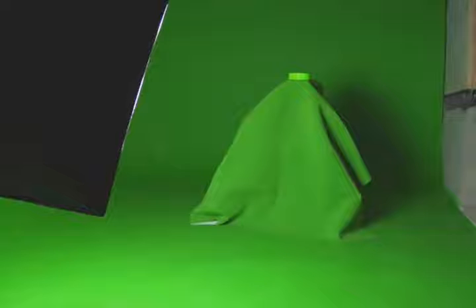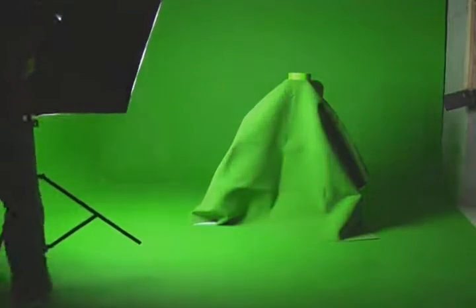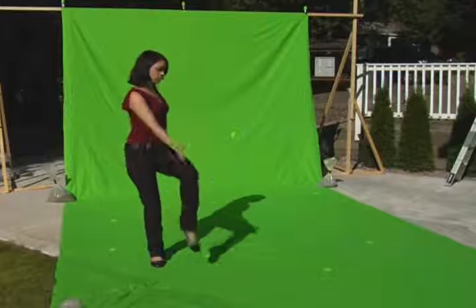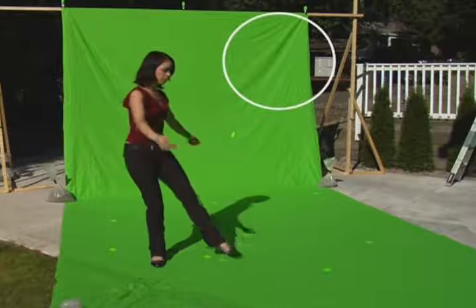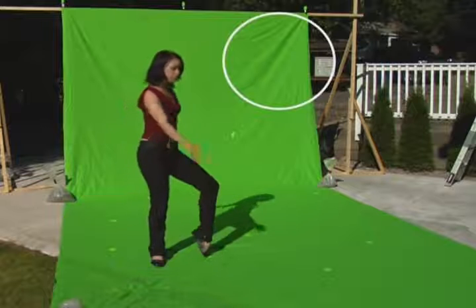You always want to light a green screen as much as possible from the front, especially if you're using a cloth. Wrinkles in cloth become much more pronounced when they're lit from the side. Soft lighting from the front removes practically all bumps. Also make sure that the cloth is stretched out all the way, because wrinkles dramatically increase the range the keyer has to accept as green.